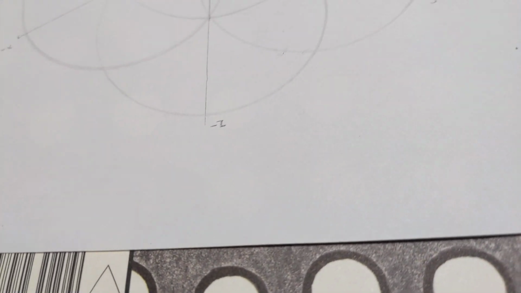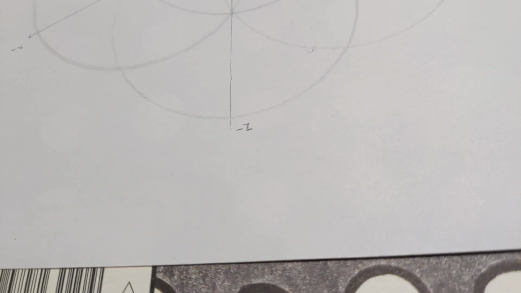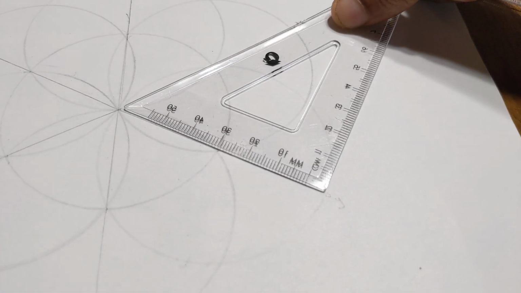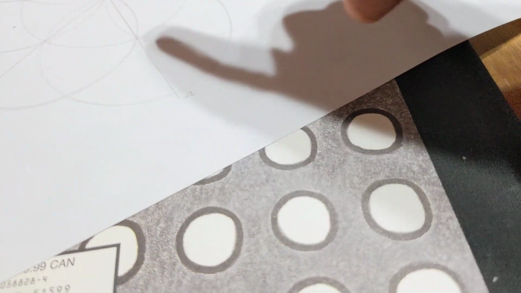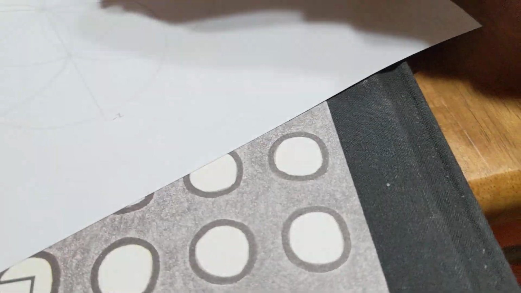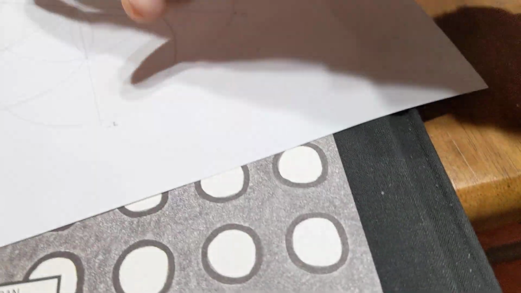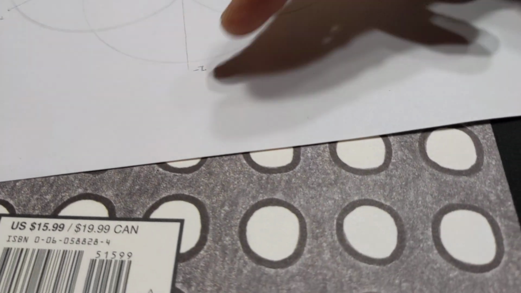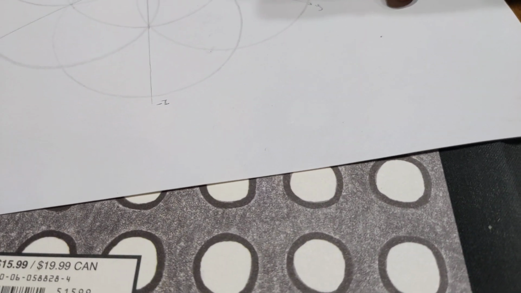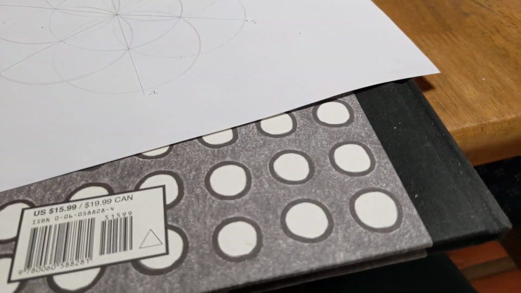But you can see that each of these little segments are 60 degrees, right? And now, if you think about that cube having the different directions, then in the isometric grid, this one represents the z-axis, this one represents the y-axis, and this represents the x-axis.